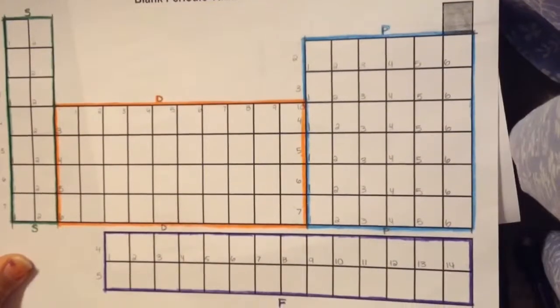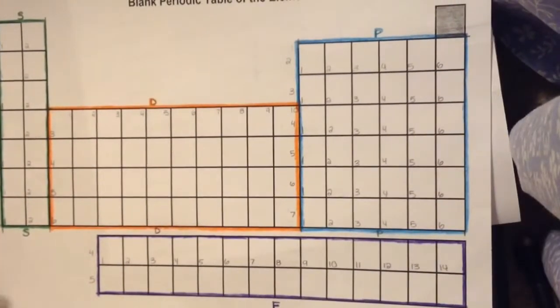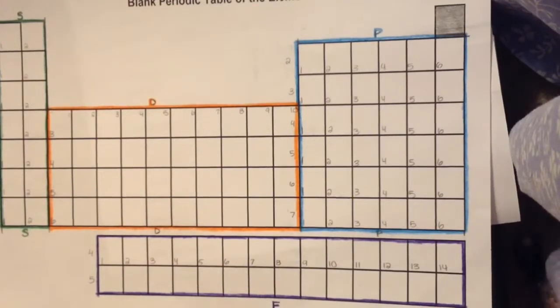Hi guys, today I'm going to be showing you how to do orbital diagrams. They're pretty easy once you get the hang of it, so let's get started. Okay, so first you need basic knowledge of the sections in the periodic table of the elements.